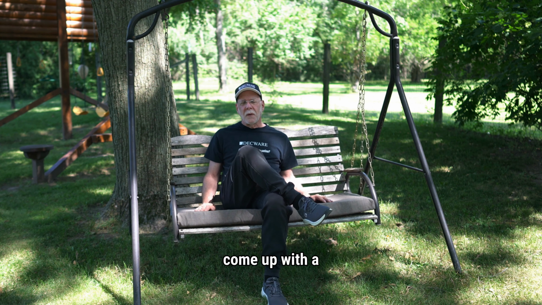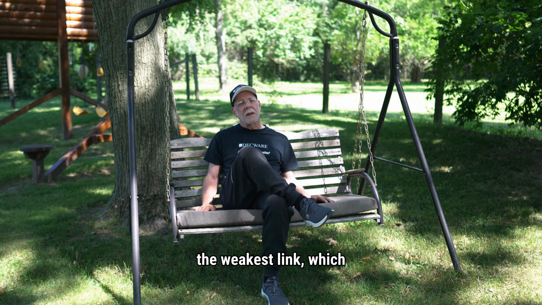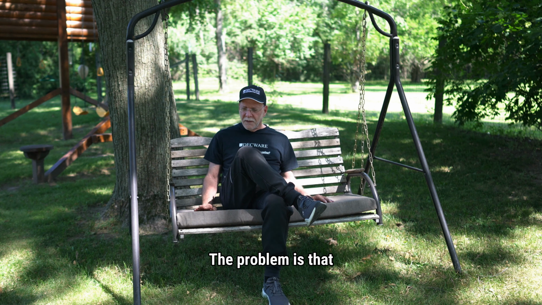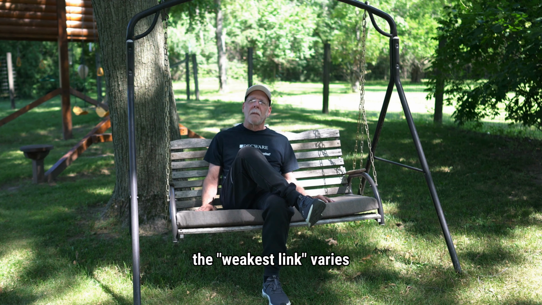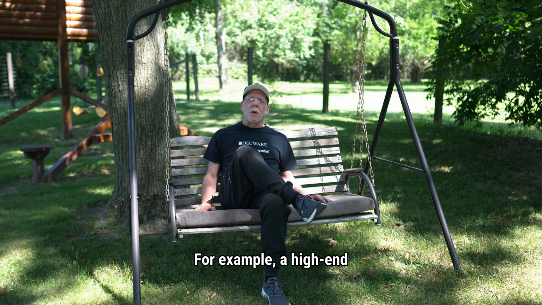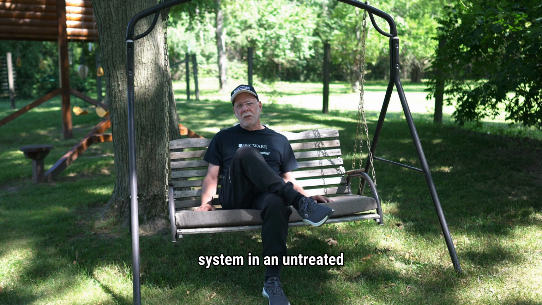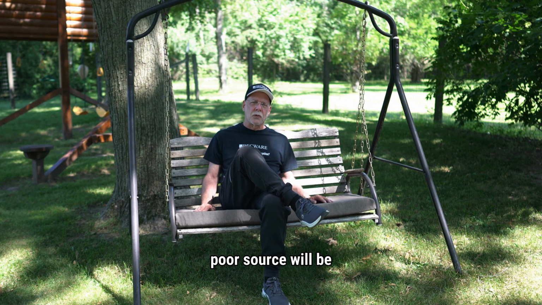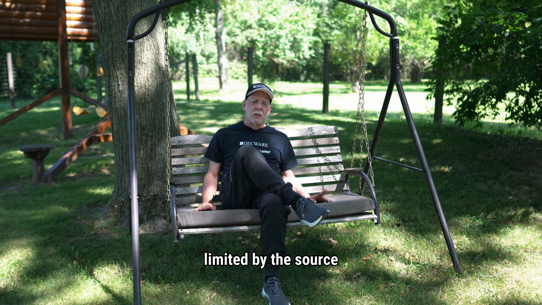Someone asked me to come up with a top 10 list for the weakest link, which I thought was a good idea. The problem is that the weakest link varies by setup. For example, a high-end system in an untreated room will suffer most from acoustics, while a great room with a poor source will be limited by the source component.